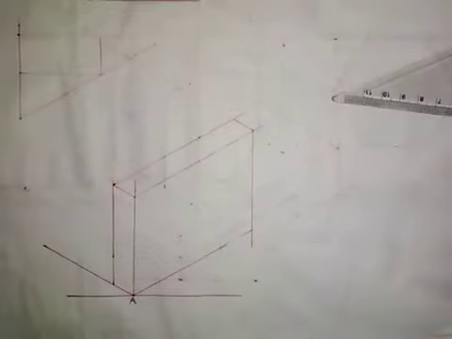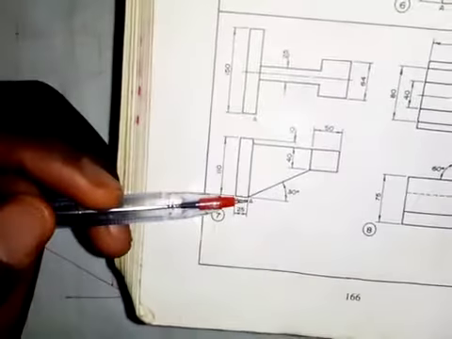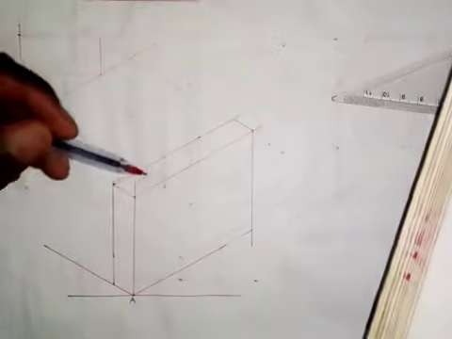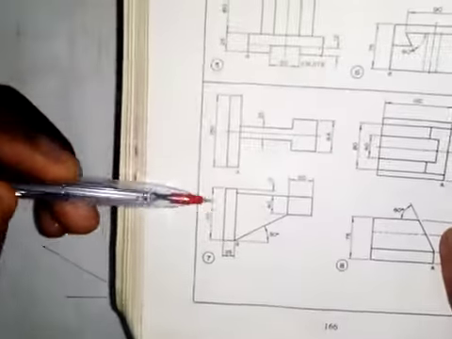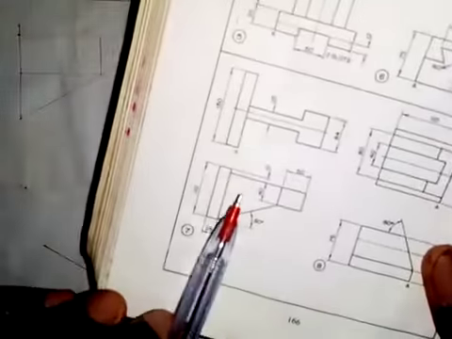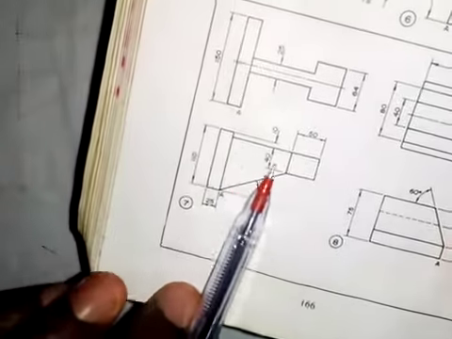You can see what we have done here. This is the rectangle in the front elevation, and this rectangle in the plan is what we have here. So we are done with that part. The next thing that we are going to do now is to draw this shape that we see here.